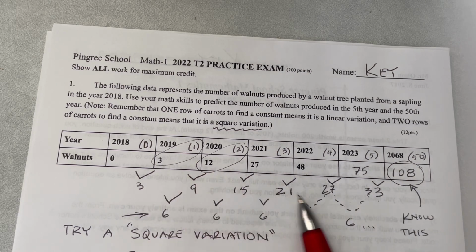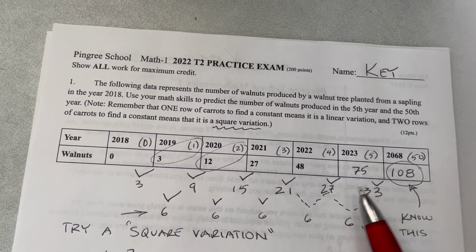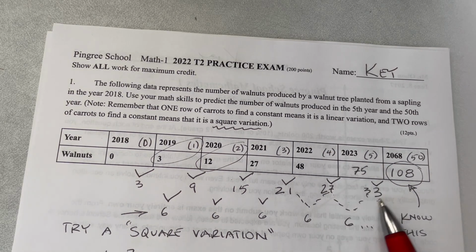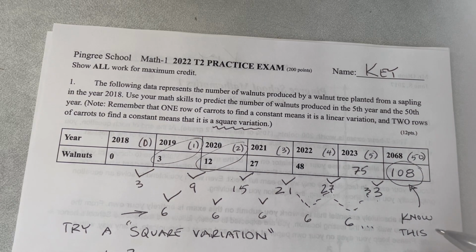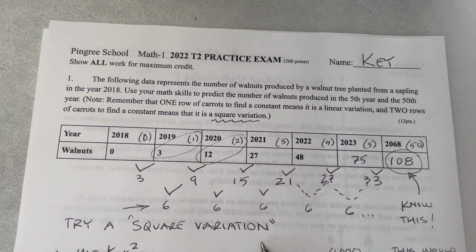And if you do your carrots, you'll see quite quickly that it's going up by 6. These carrot numbers are going up by 6, so you get a constant after 2 rows. If we keep that pattern going and add 27 and then 33, we'll get 108. So know that. This part is like an extra bit that would be on a separate problem and spelled out maybe a little bit more clearly. So my apologies if this was bewildering to you.